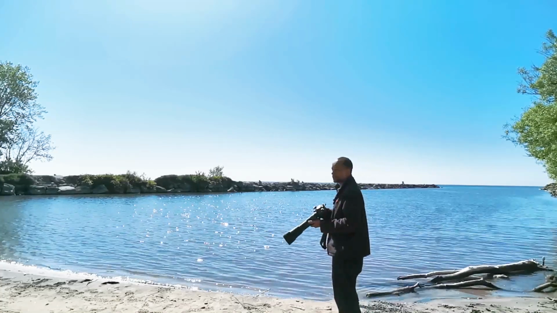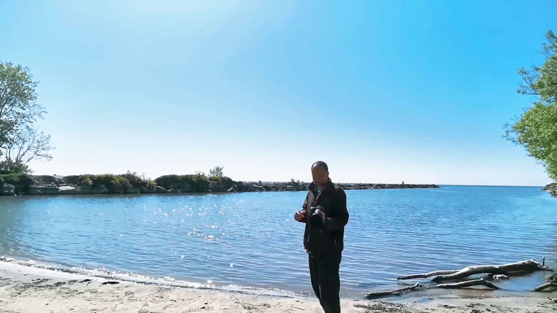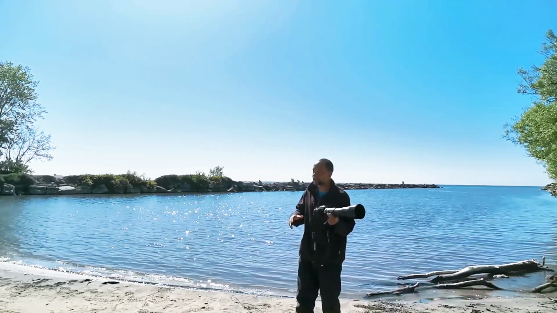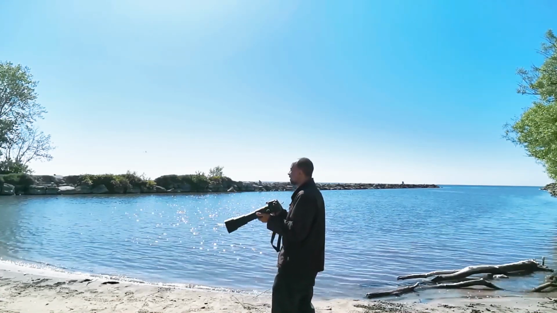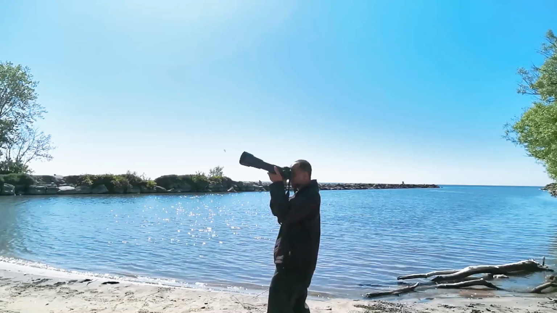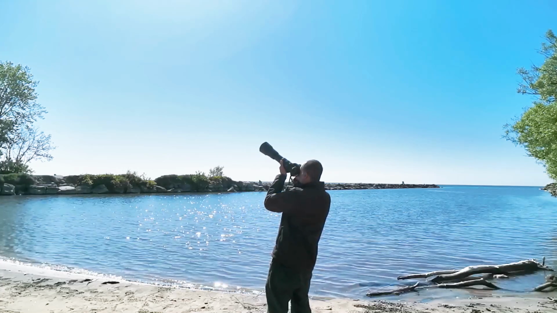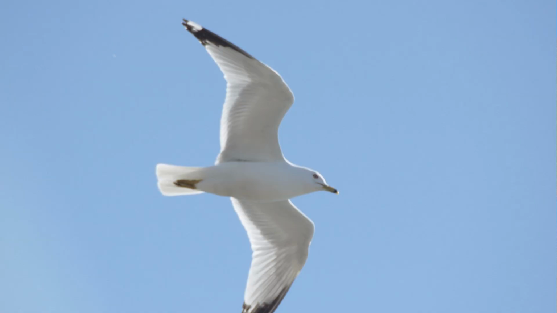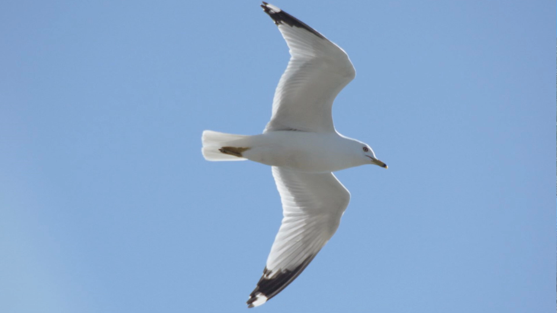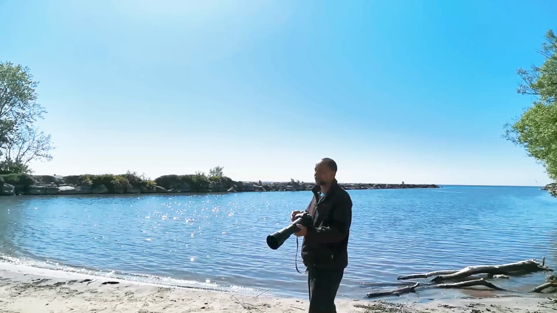Actually, something I just noticed now is the K3 Mark III is so smooth that this now sounds and feels slightly clunky. And that's a huge thing to say, because the K3 Mark I was actually a pretty remarkable camera. But using them back to back, this now feels very clunky.